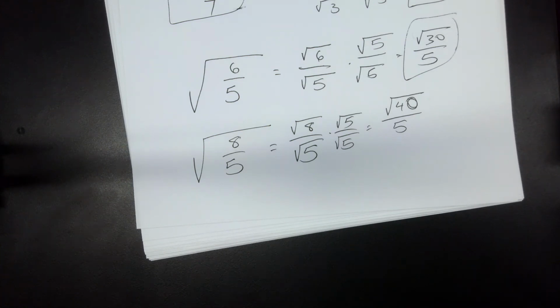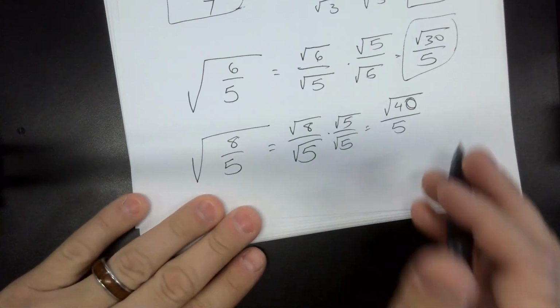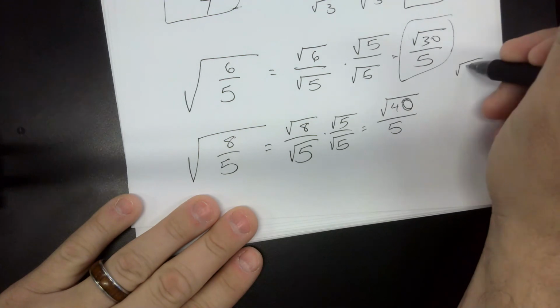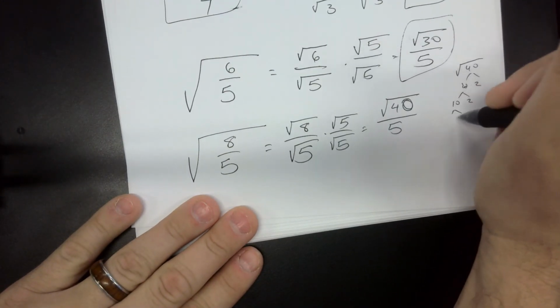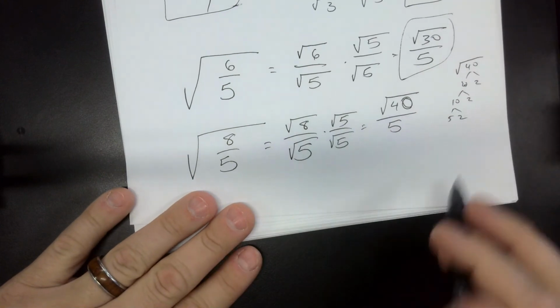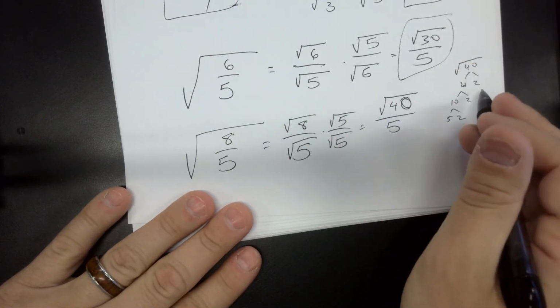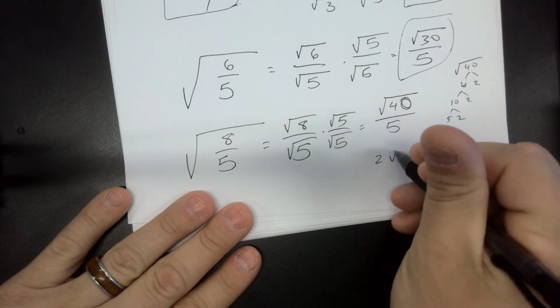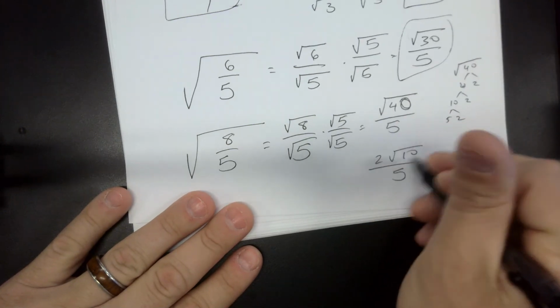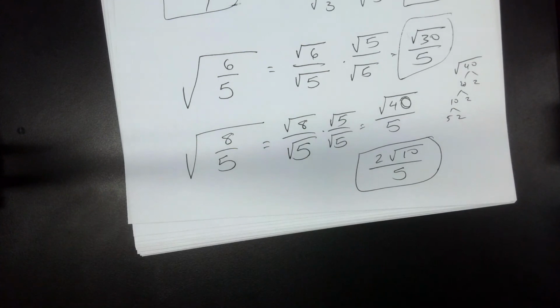You will. What does it simplify down to? Close. 2 square root of 10 over 5 would then be your answer there, after you factor the 40.